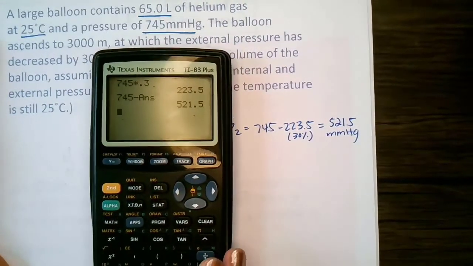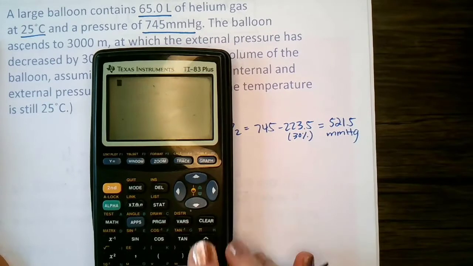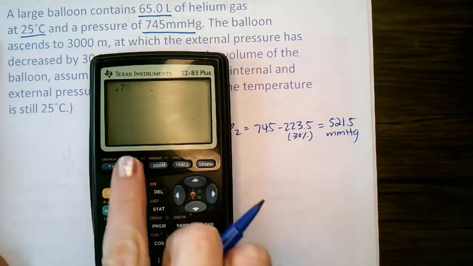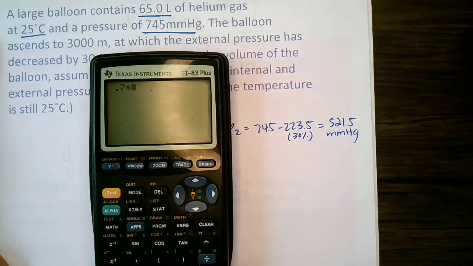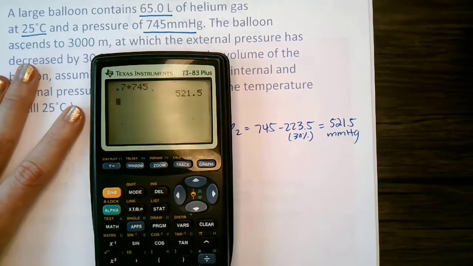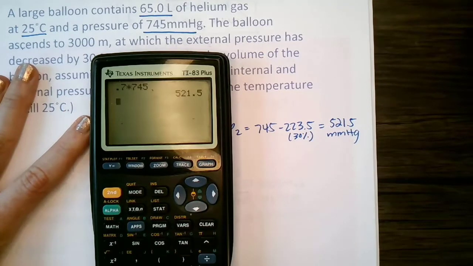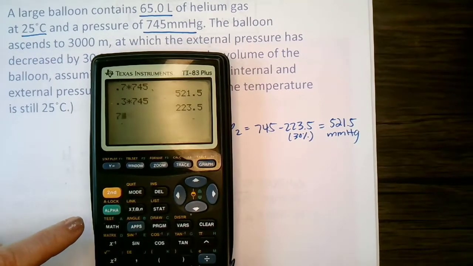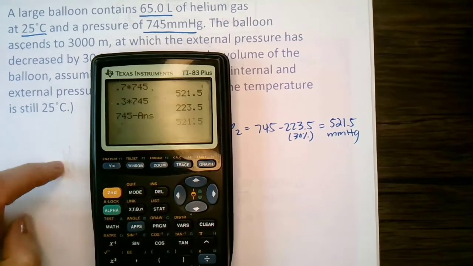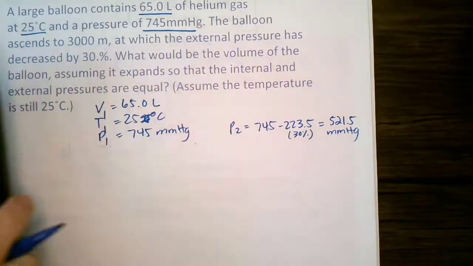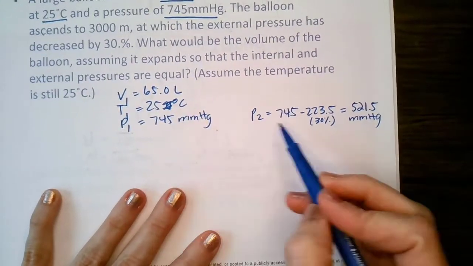And just to make sure that that makes sense, we could also do 70% times 745, which should give me that 521.5, right? I found 30% of 745, and then I subtracted that from my answer. So good, we're good. 521.5 millimeters of mercury. So my pressure decreased.